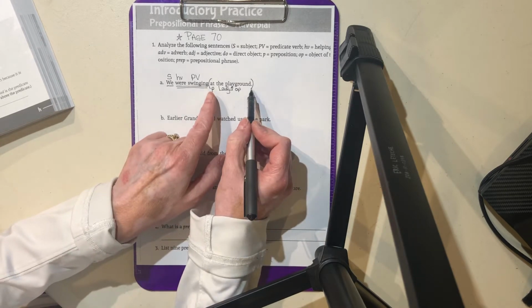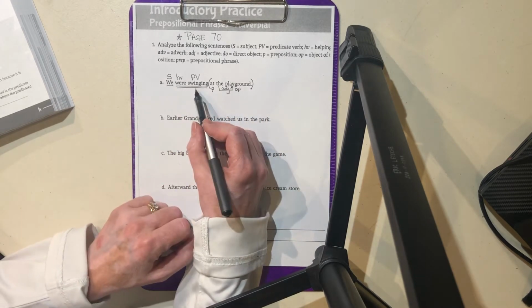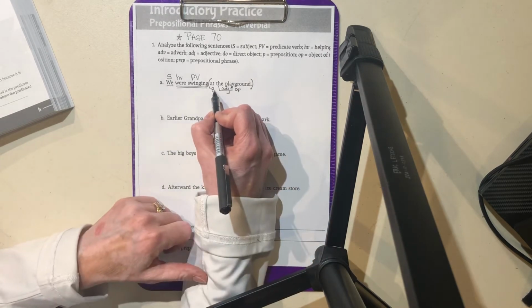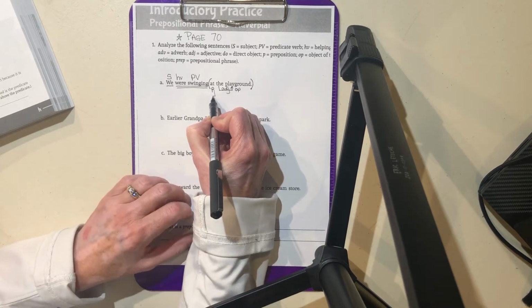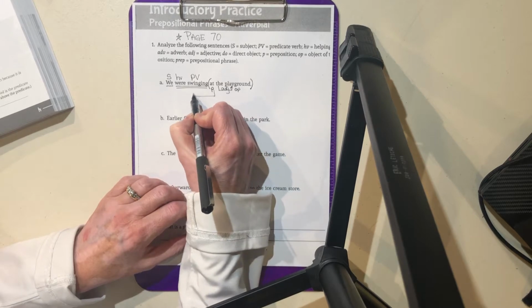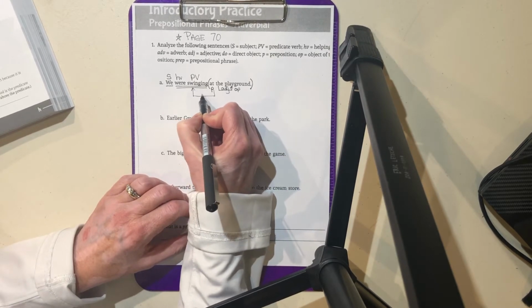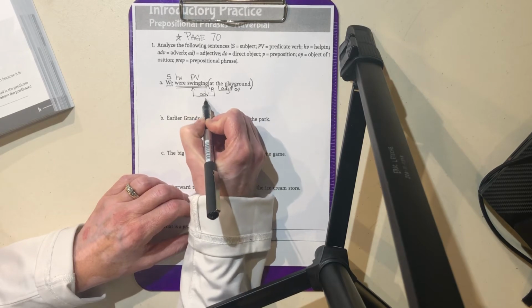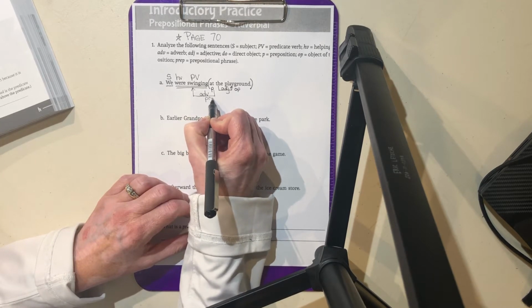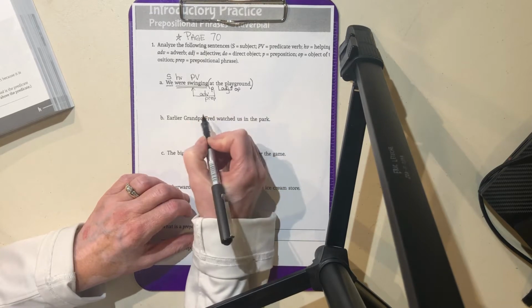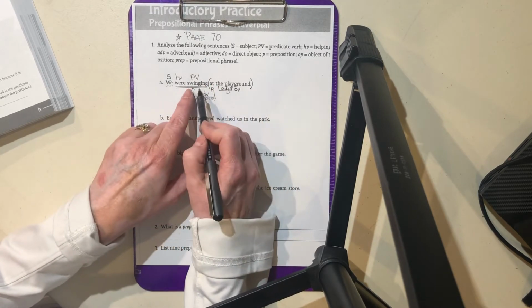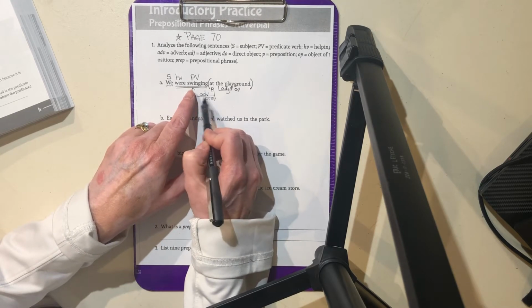Now we have to deal with this. Were swinging where? That's an adverb question. At the playground. This is an adverbial element because it's modifying the verb. It is a prepositional phrase. We put ADV and PREP for prepositional phrase. This whole thing, at the playground, is telling us where. That's why it's an adverb, answering an adverb question.